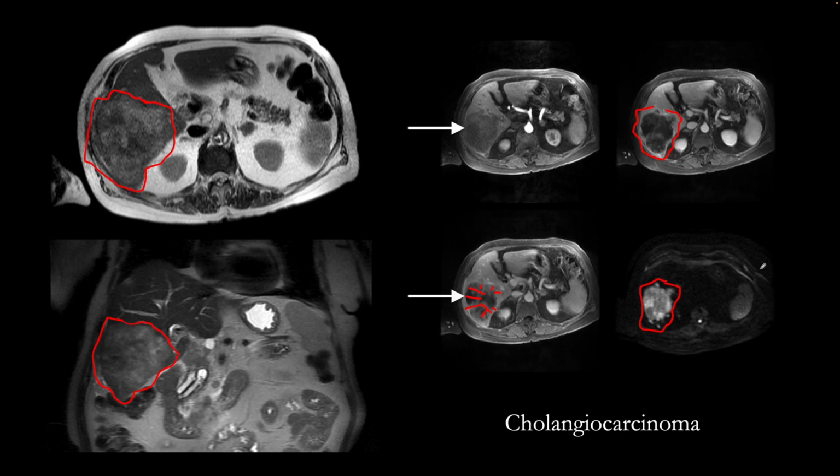They're generally heterogeneously T2 hyperintense, may show central necrosis, as opposed to hepatocellular carcinoma that shows arterial phase uniform enhancement. They show peripheral enhancement, and on delayed images there is fill-in similar to hemangiomas, but hemangiomas are generally more well-defined and more T2 hyperintense and will not show restricted diffusion as compared to cholangiocarcinomas.